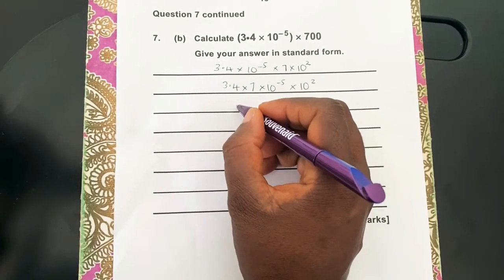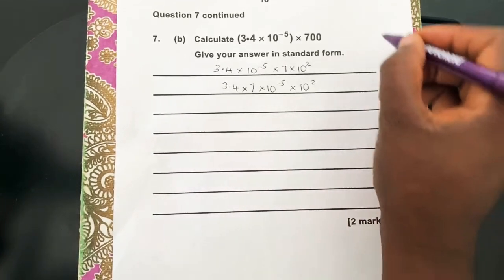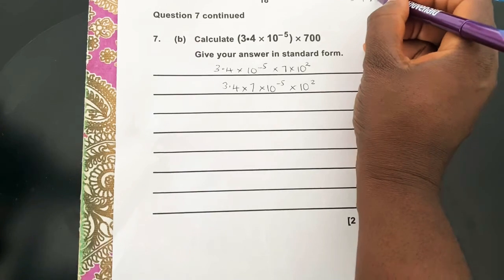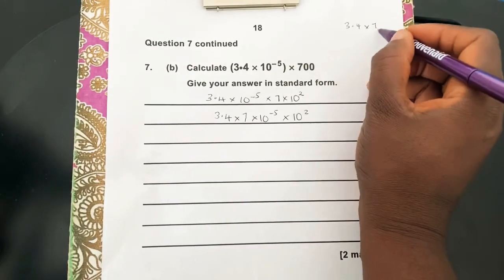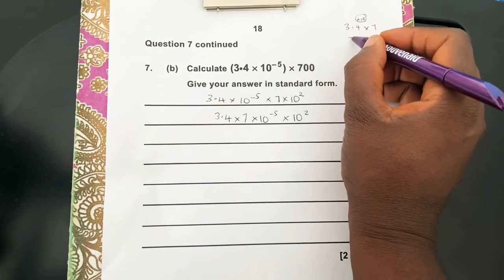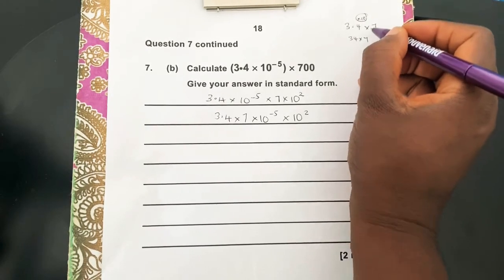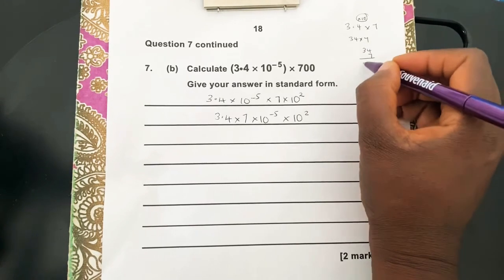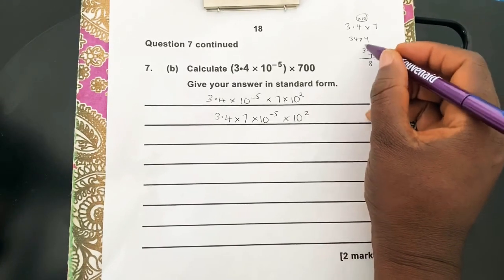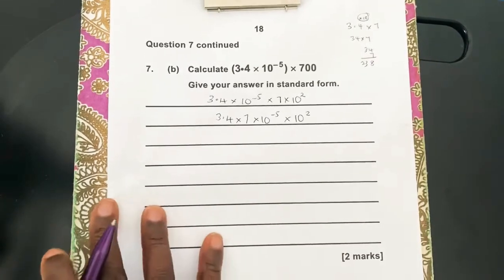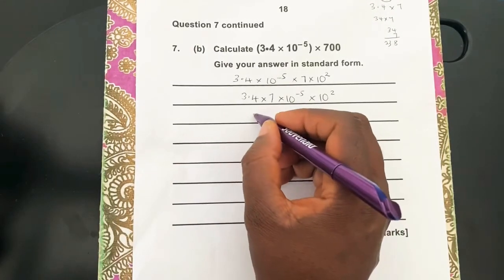3.4 times 7 is going to give me, let's have a look, 3.4 times 7, if I times this by 10 to get rid of the decimal, that would be 34 times 7, and that's just going to give me 238.